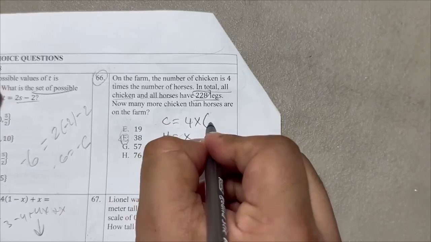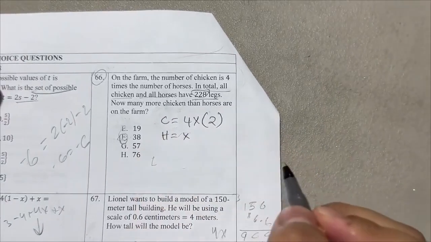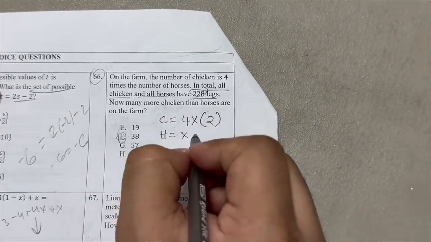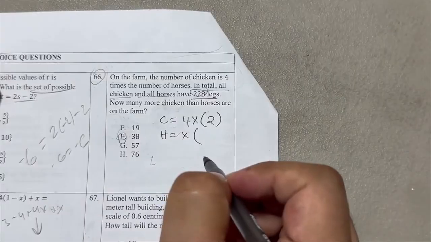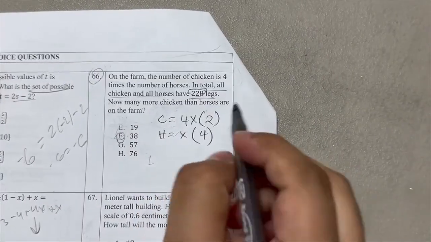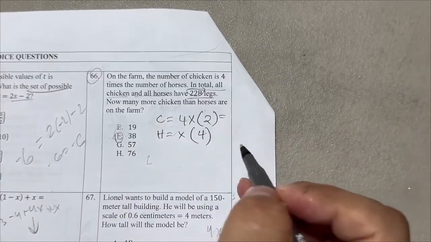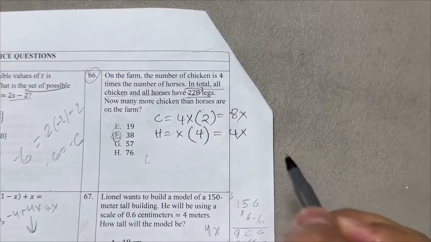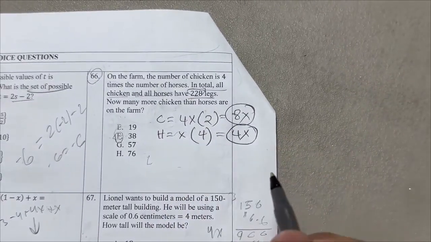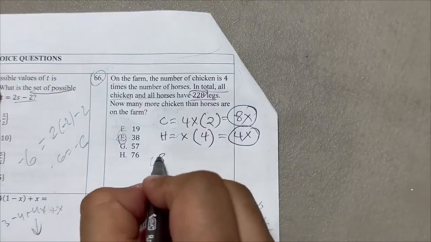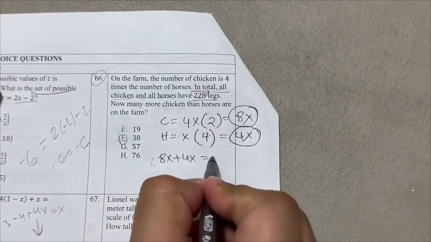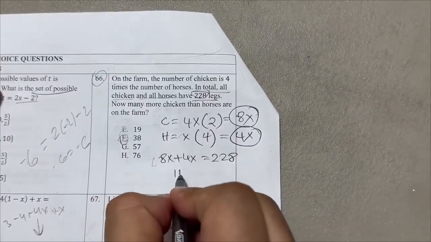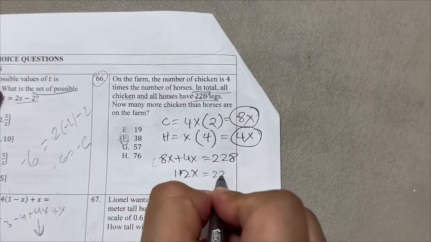I know that each chicken has how many legs? 2 legs. Right, each chicken has 2 legs. And each horse has how many legs? 4. So that's 4x times 2? 8x, and this is 4x. Right, that's the number of legs. Now what equation we can make? 8x plus 4x equals 228. Very good. So that's just 12x equal to 228.